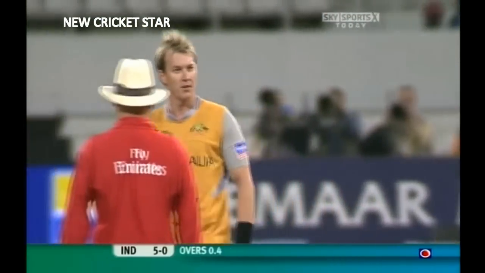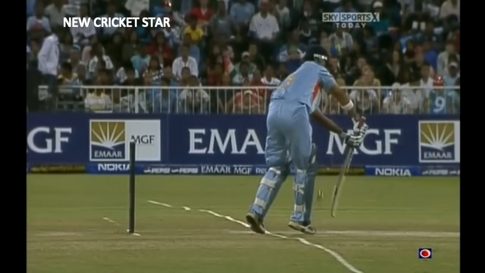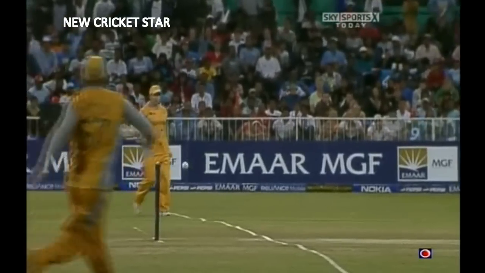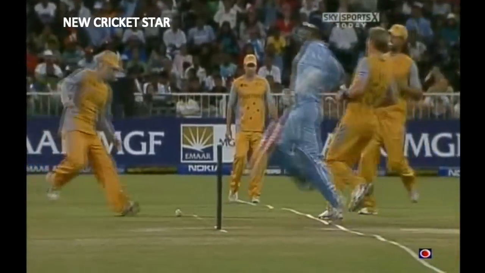Brett Lee's in a very chatty mood tonight. He's had a couple of words already with Gautam Gambhir. I think he's asked him how he's enjoying Durban.